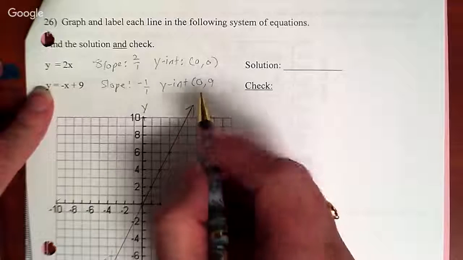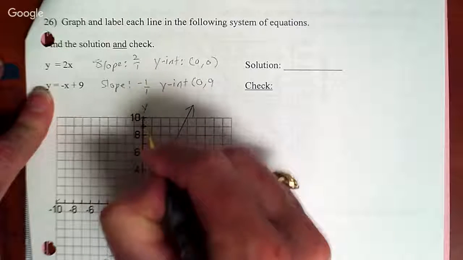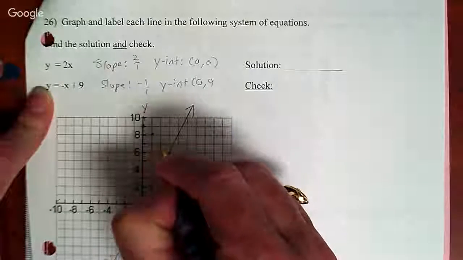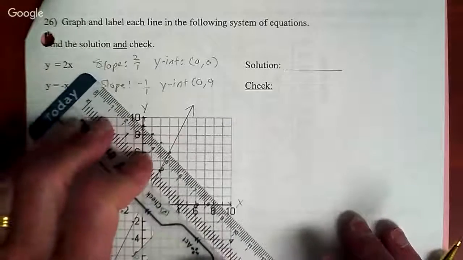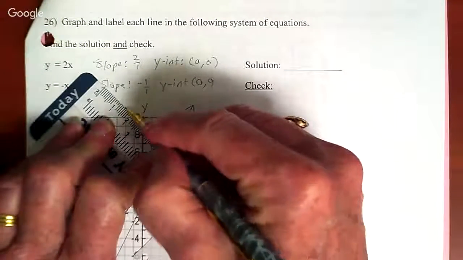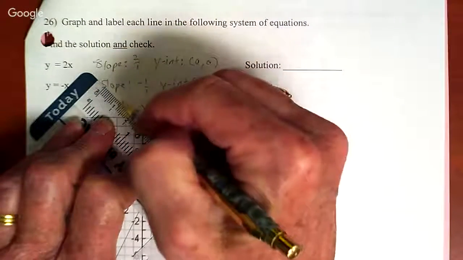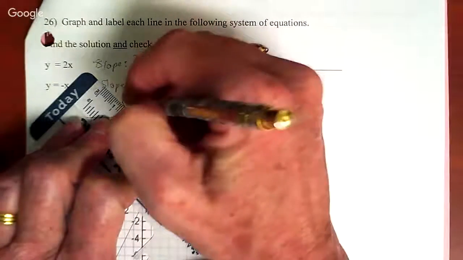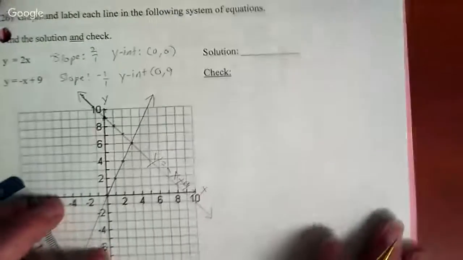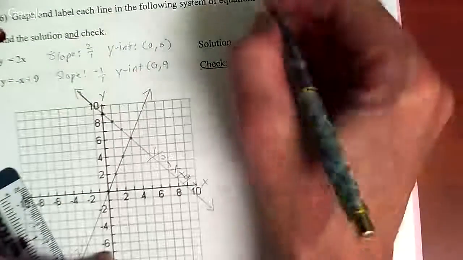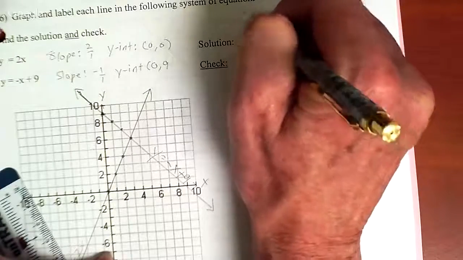And my other line starts at 9. And then go down 1 and over 1, down 1 and over 1, down 1 and over 1. And then I can also draw that, and label that. So we can see here that our solution is (3, 6).